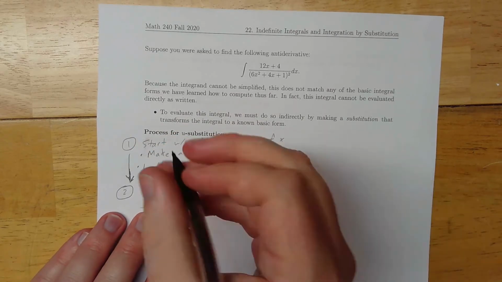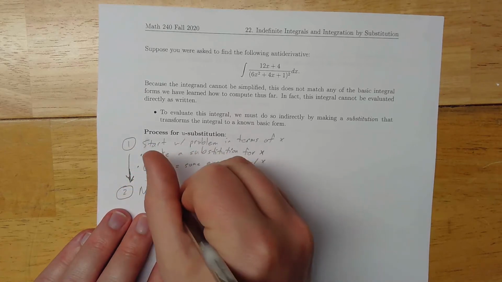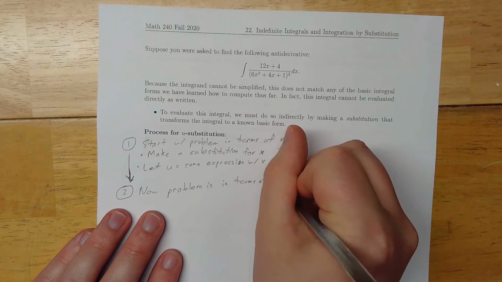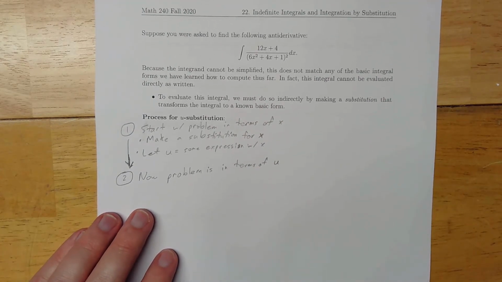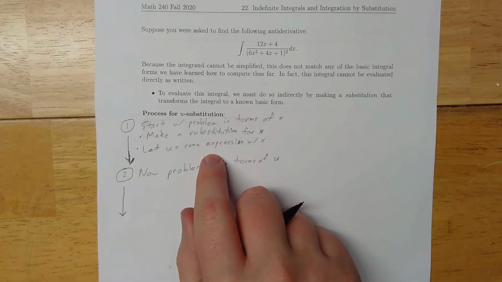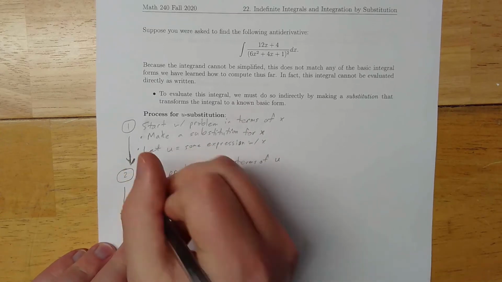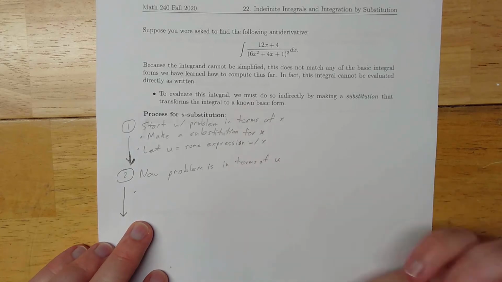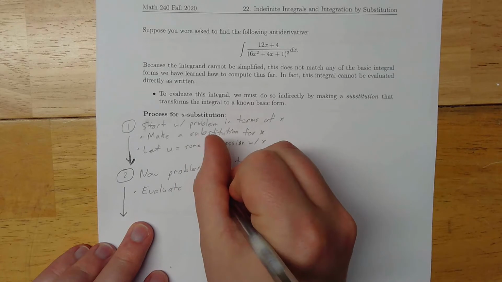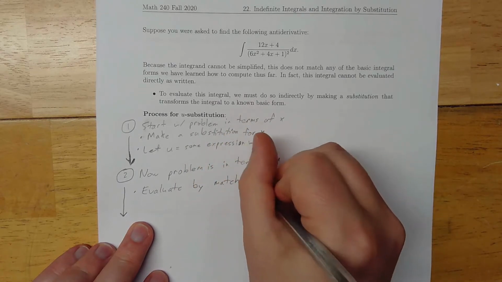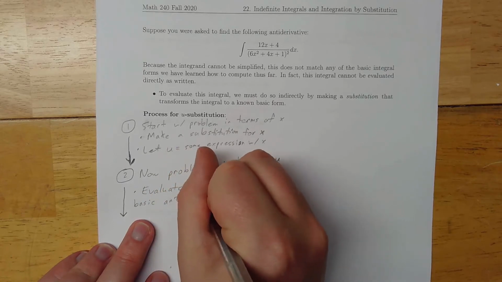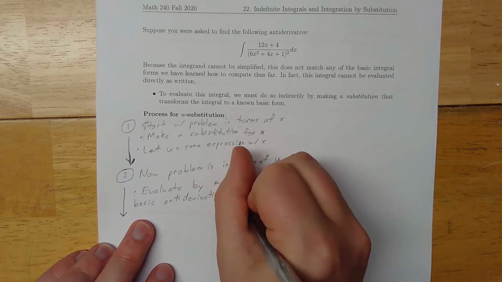Now at this point we get to the second stage of the problem, where we now have the problem in terms of the variable u. So u will become a new variable we have. And one of the hardest parts about u substitution is making sure we pick this expression correctly. Now, how we're going to pick our expression is we want something that will allow us to use the basic antiderivatives we know with u. So we will evaluate by matching our basic antiderivatives that we already have.